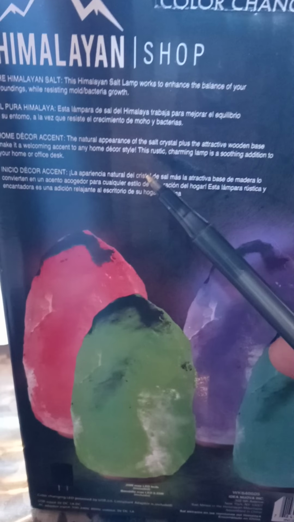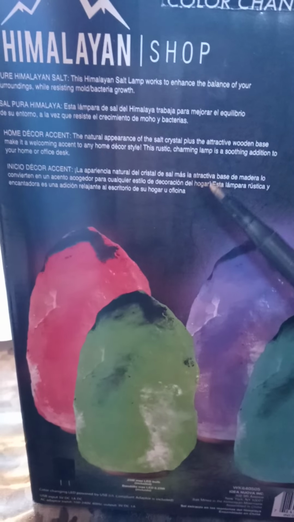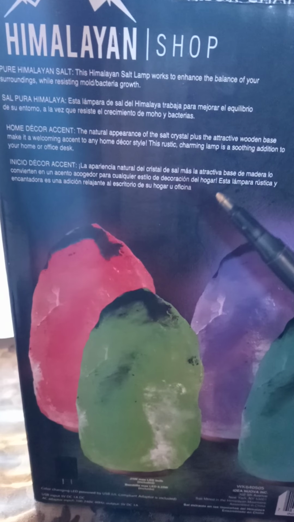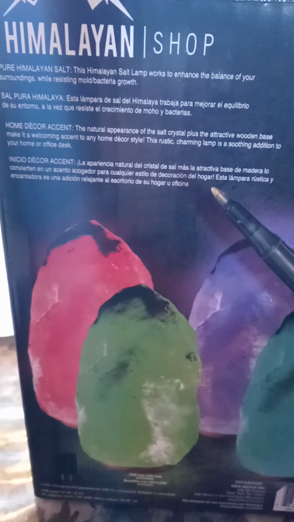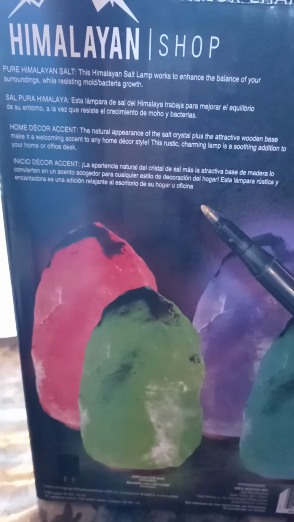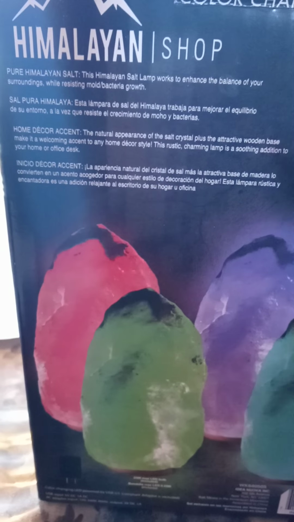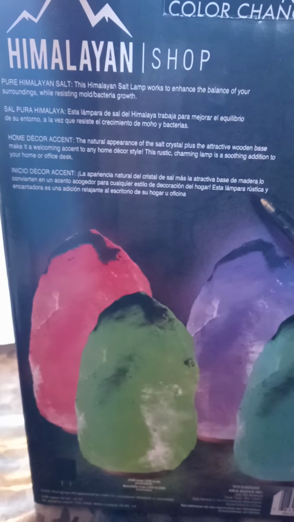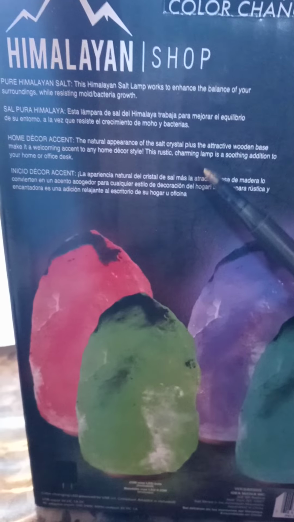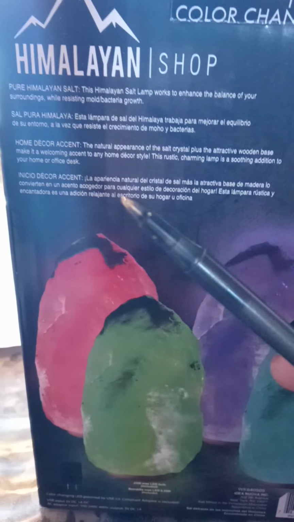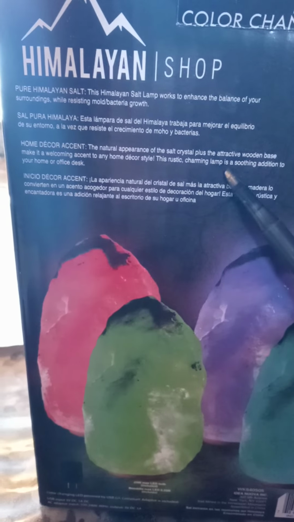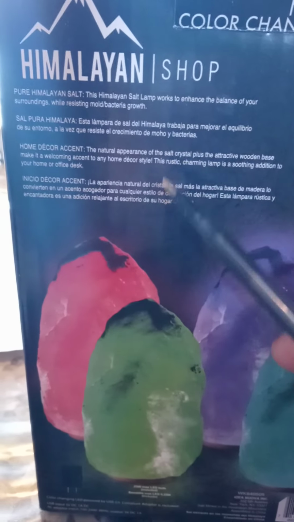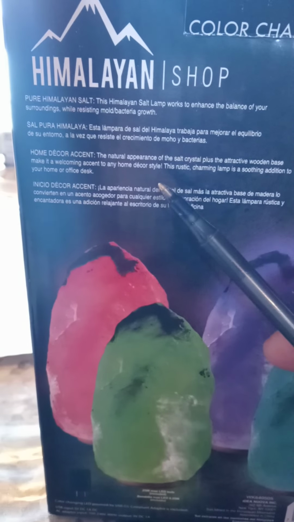Here it says this rustic. It doesn't say lamp. Can you see it? It says "esta lámpara rústica," but here it doesn't say lamp. It says this rustic. Now you have to put charming lamp. They put the word charming before the lamp. So now they're adding charming to the lamp. So it says this rustic.